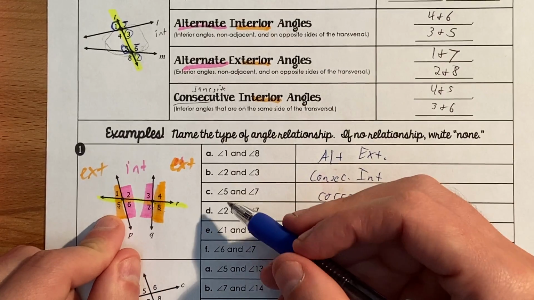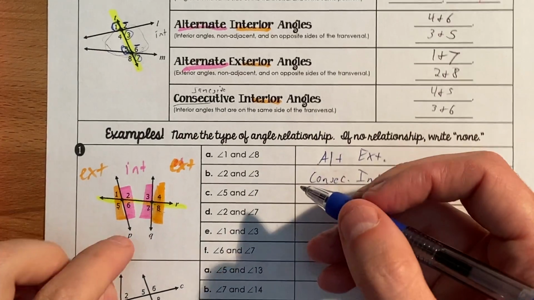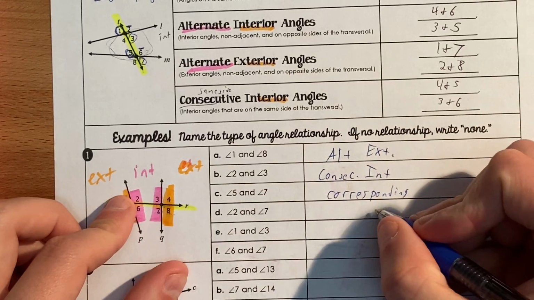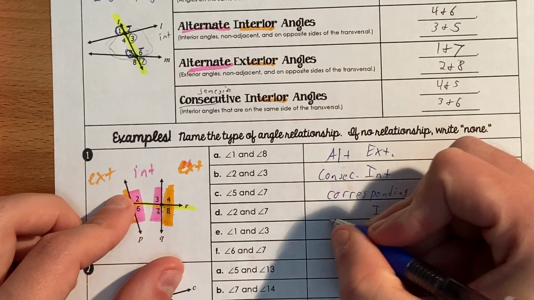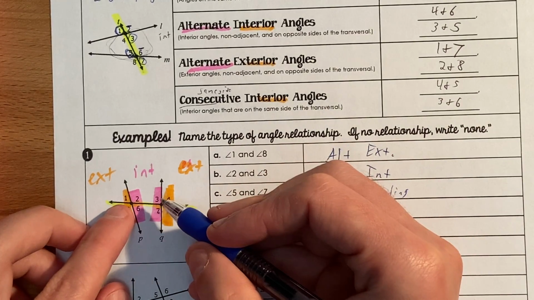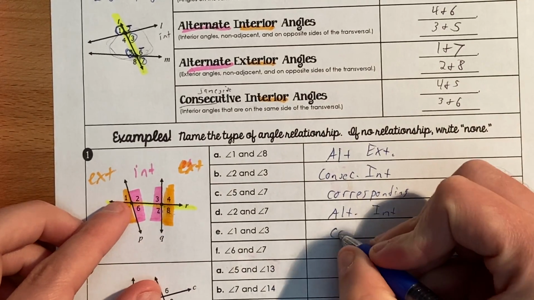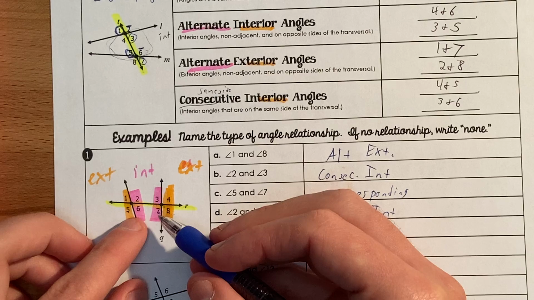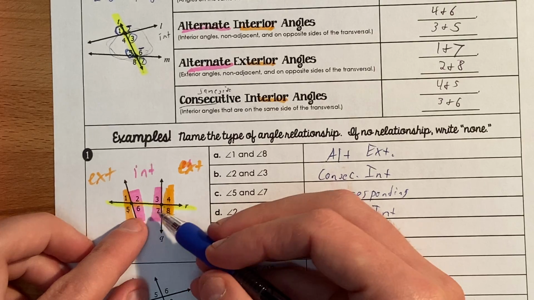Because that's the only one that has one of each, interior and exterior, is corresponding. 2 and 7, they're both on the interior, and then they are on alternate sides. 1 and 3. 1 is in the top left, 3 is in the top left, so these are corresponding. And then 6 and 7. 6 and 7 are interior and they are consecutive.